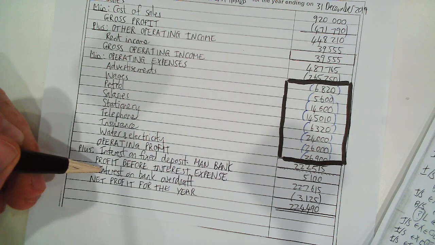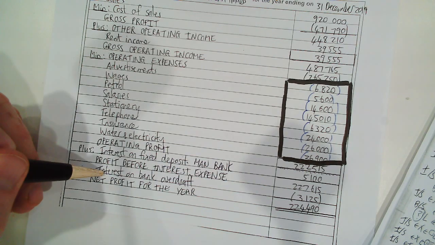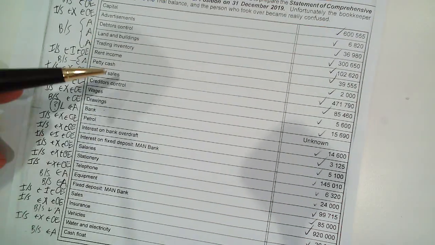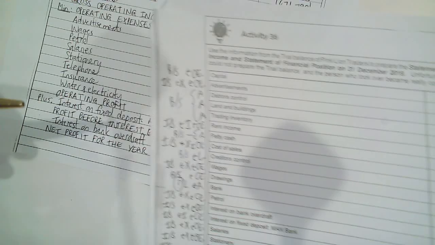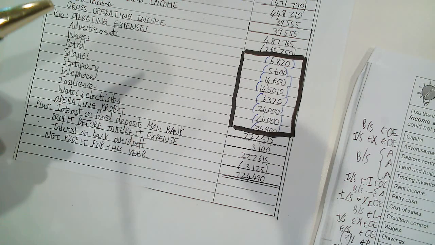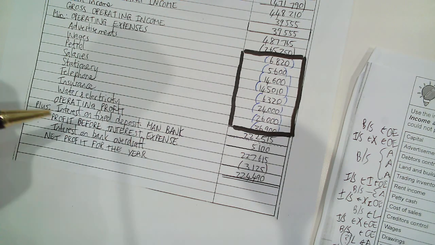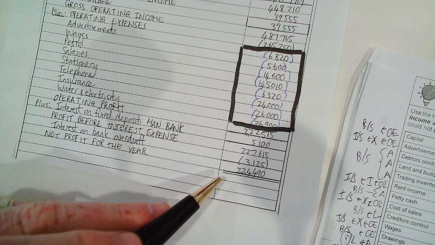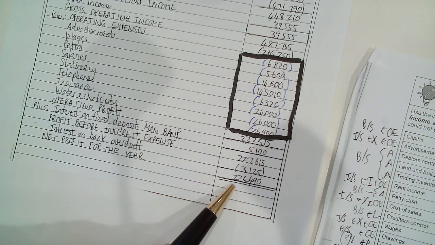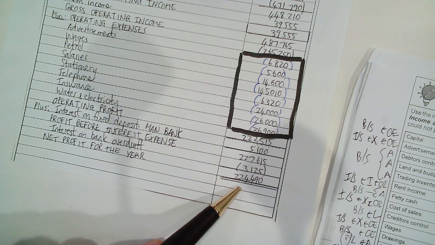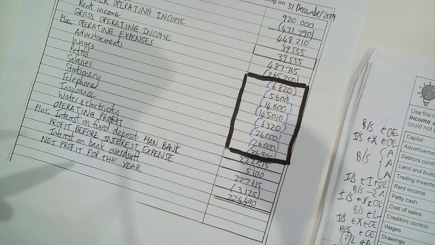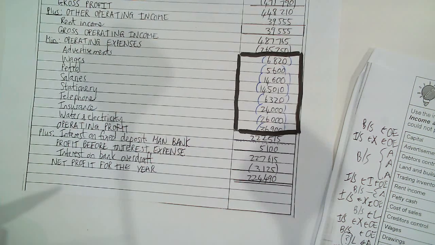The only interest expense, the next one, will be interest on the bank overdraft. I get all these figures from this list that was given to me as a trial balance or initial trial balance. And then when I minus the interest on the bank overdraft, I get the net profit for the year, 224,490, which I will use in the balance sheet a bit later. I'll show you when we get to that.